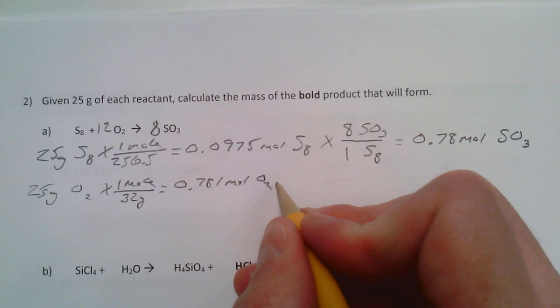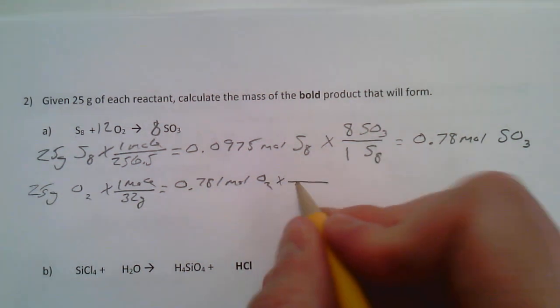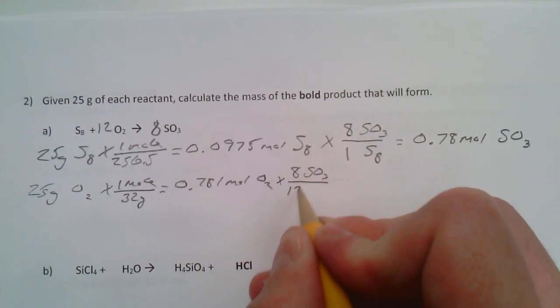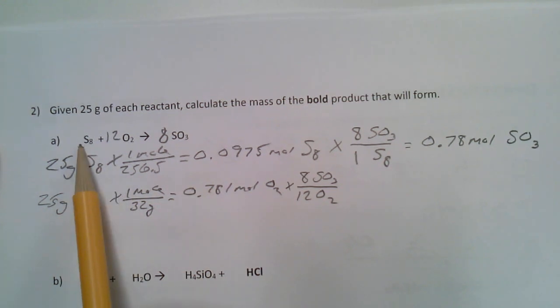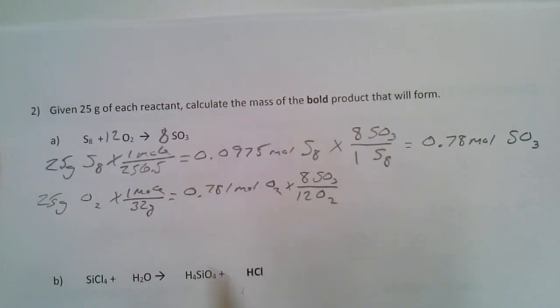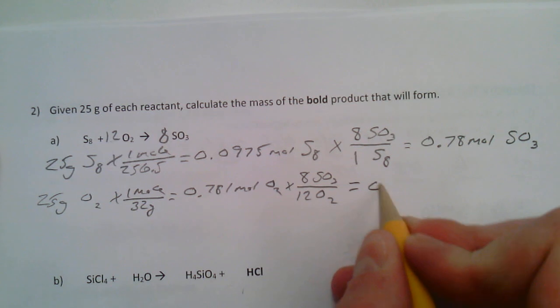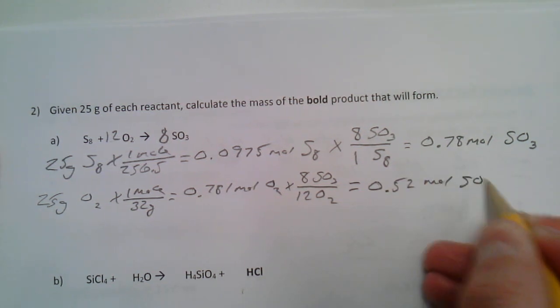Now we need to convert that to the SO3. There are 8 SO3s for every 12 O2s. Right, this one's a little different because there was a 1 in front of the S8, which is where you get that, but there's a 12 in front of the O2, which is where you get that. So we do that math, and we get 0.52 moles of SO3.